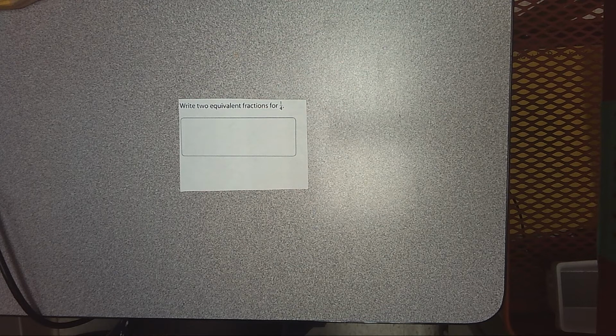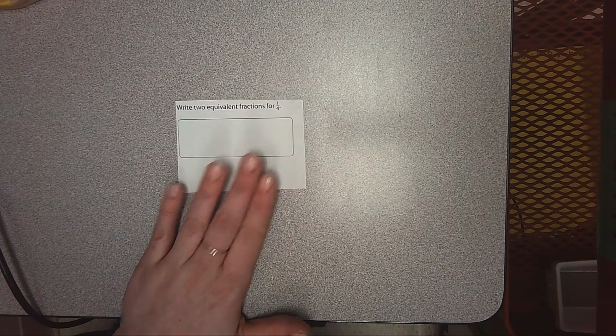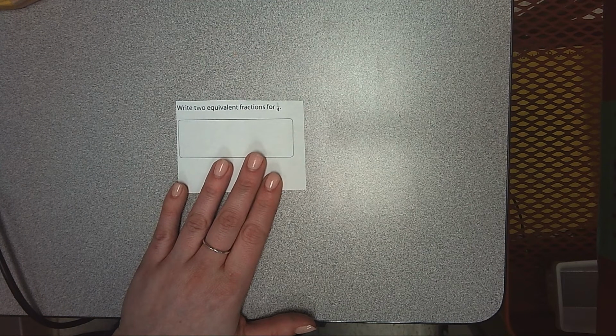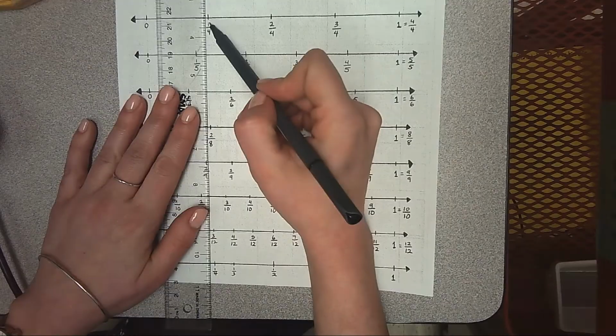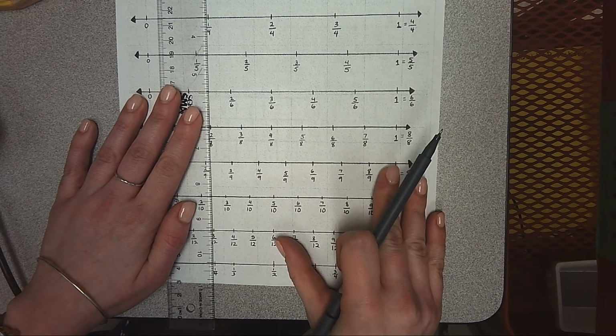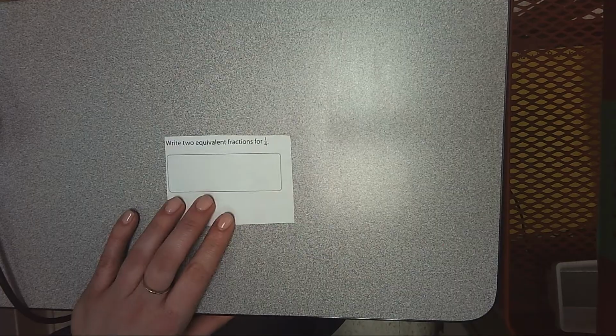Write two equivalent fractions for 1/4. Well, guess what? We just found that. This is an example question actually pulled from the benchmark test that the students will be taking at the end of this unit. In writing two equivalent fractions for 1/4, I can use my number line. I already found out that the 1/4 lines up with 2/8 and 3/12. Now I have that fraction knowledge to answer a benchmark test question.